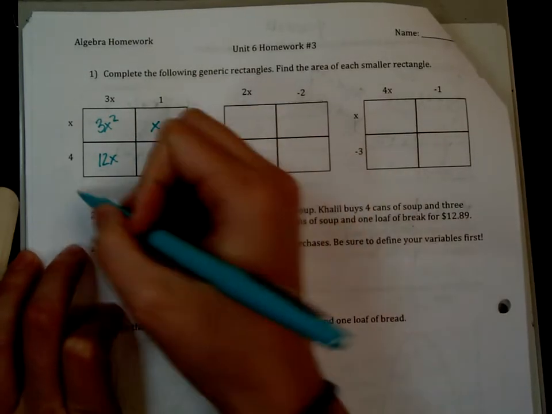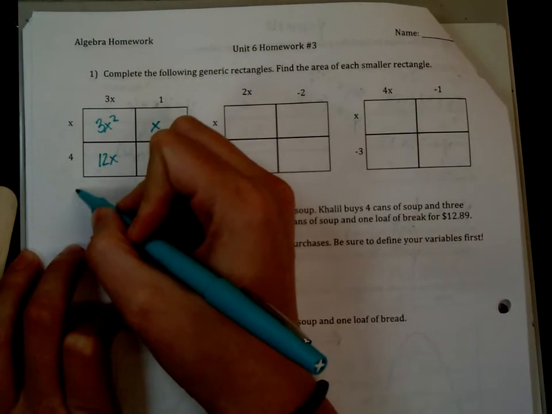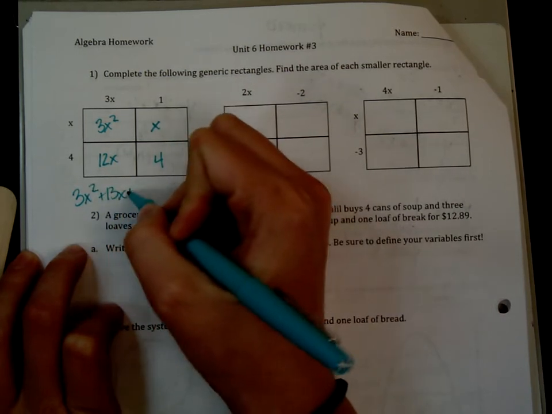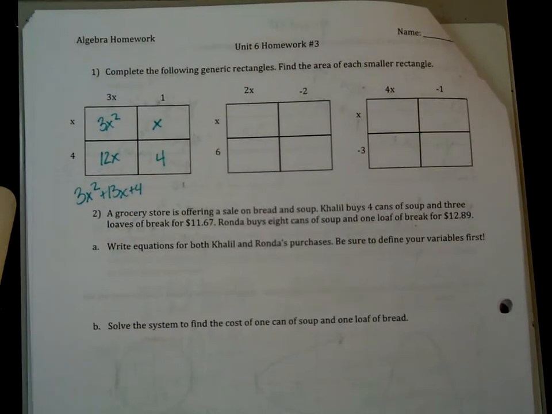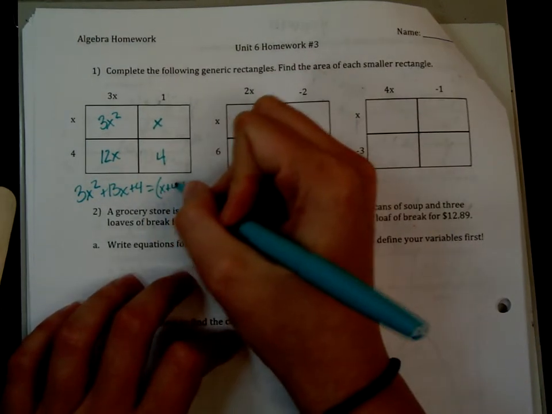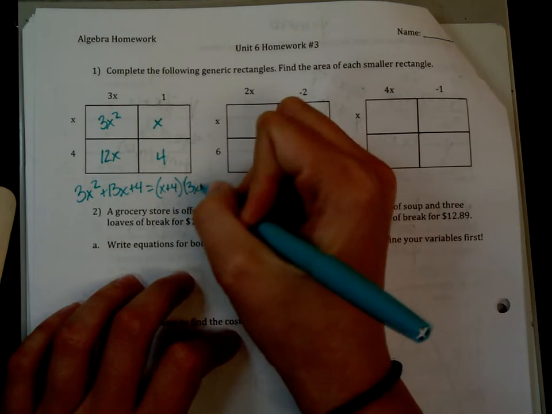So then we could write the area of this as a sum as 3x squared plus 13x plus 4. And that equals the area as a product, x plus 4 times 3x plus 1.